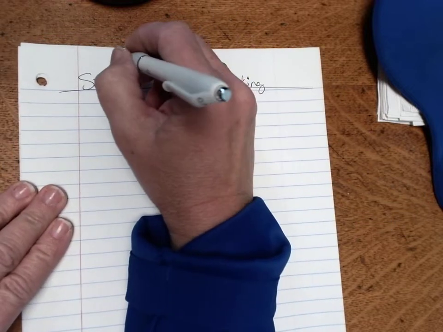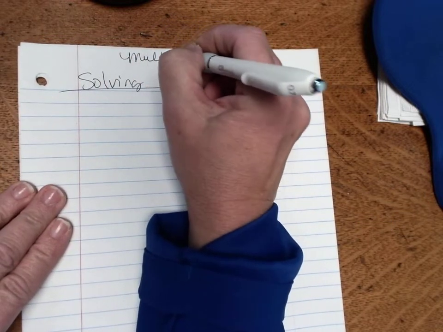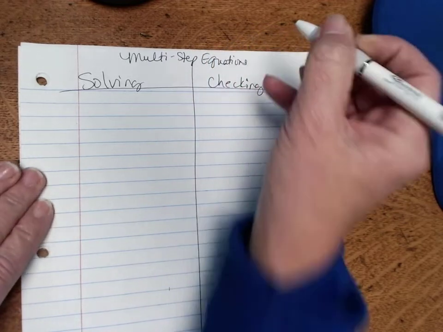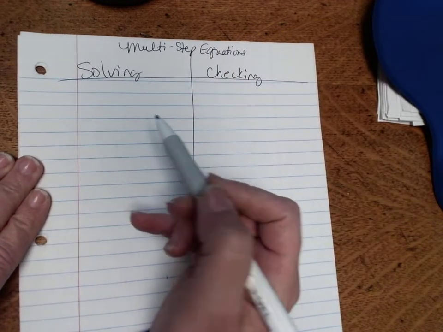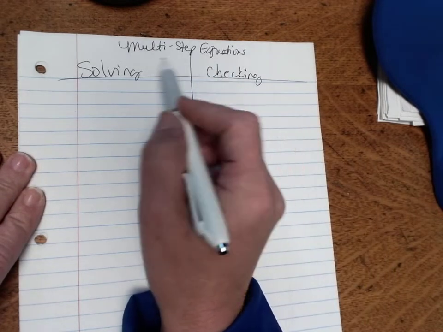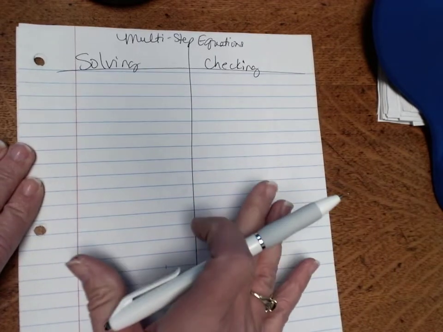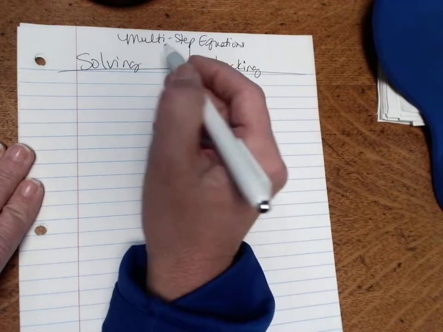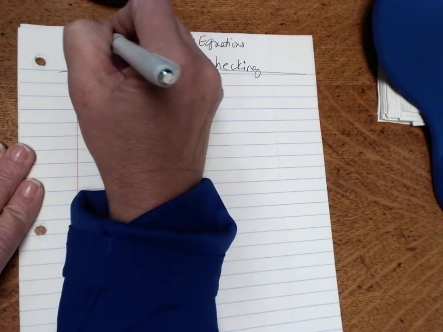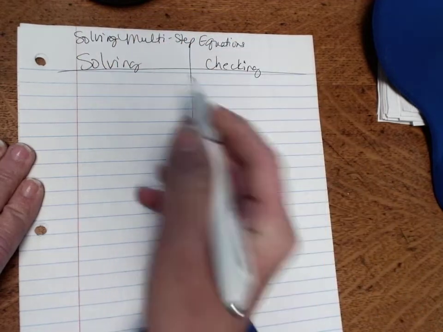Right, these are notes for multi-step equations. So you're going to copy and listen. Make sure you listen because I might put in a secret word here. So multi-step equations, you're going to copy and submit this work as your video. Actually, I should put this: you're solving multi-step equations.